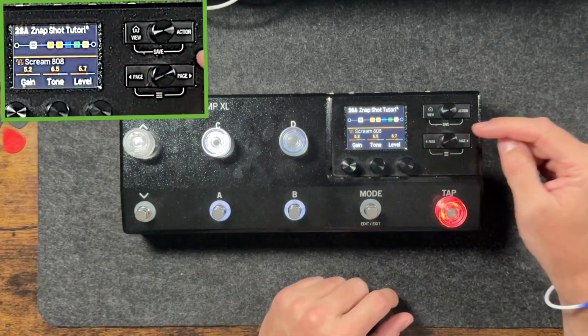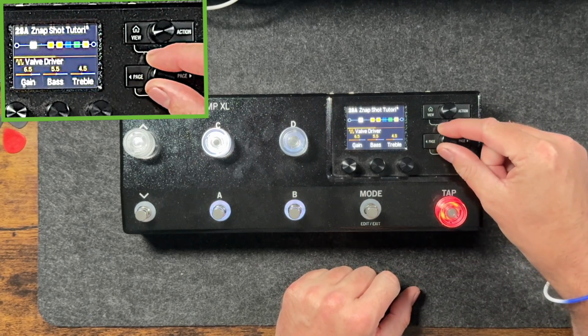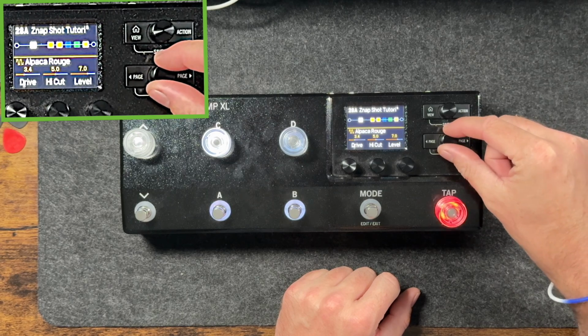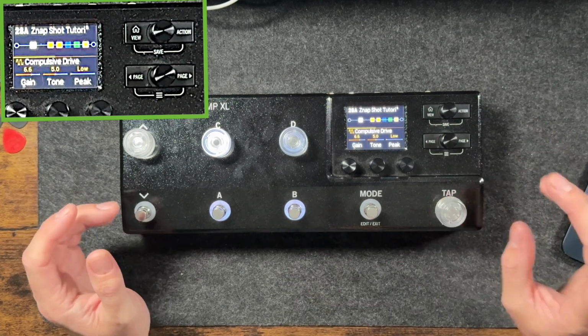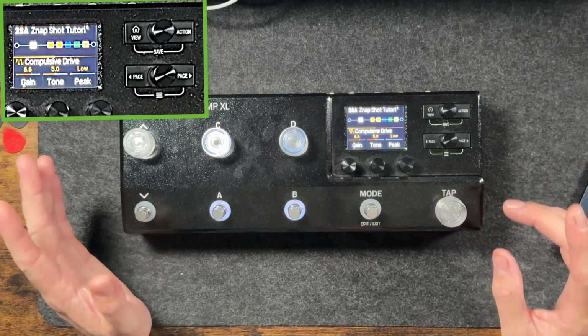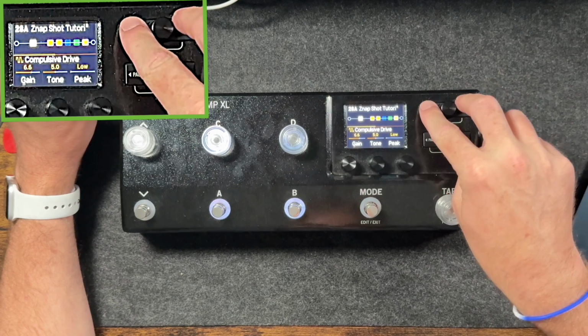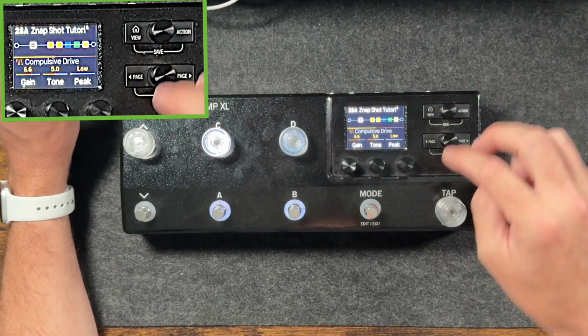Snapshot 1, you now have a screaming 808 tube screamer. That is the unfortunate thing about snapshots: they aren't exactly like the way Fractal does it, where you can have an A, B, C, D, depending on whatever their version of scenes is. So keep that in mind when you're designing your snapshots.